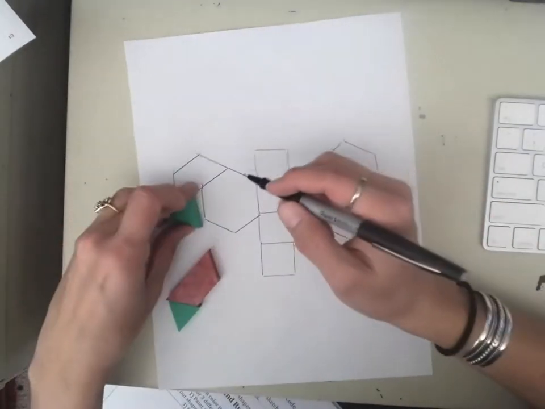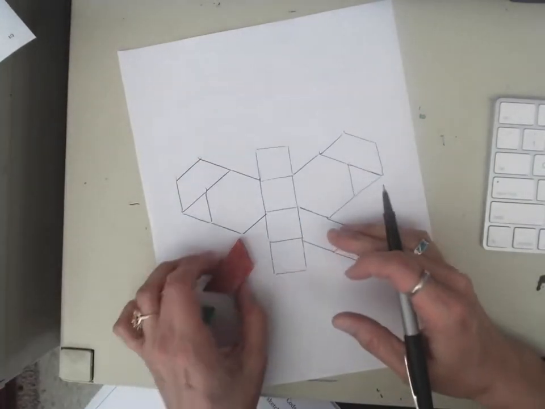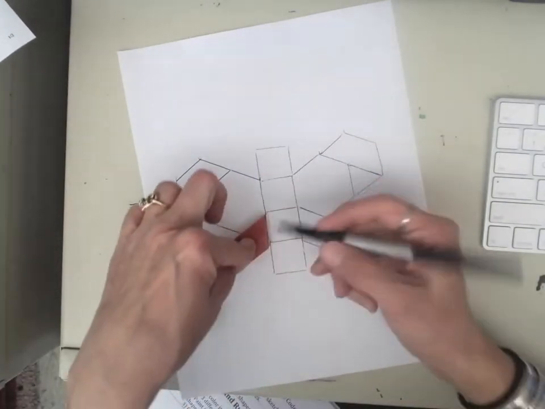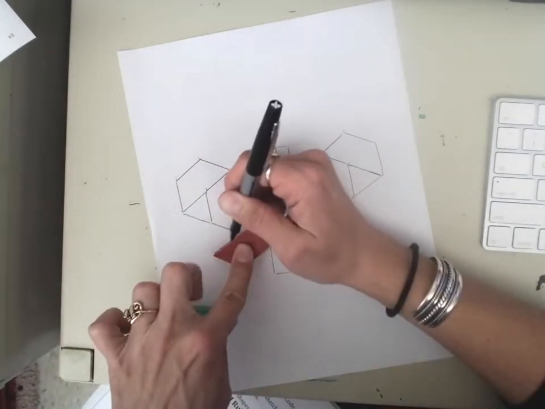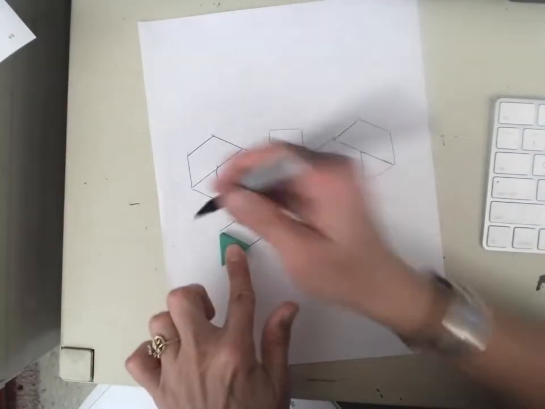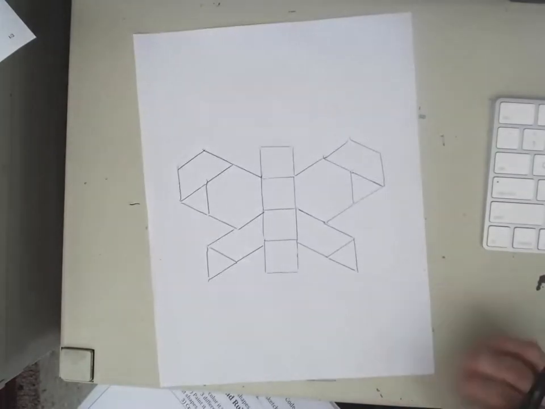And then I'm going to do my triangle. I don't even need that triangle. I can just close that end there. Do you notice how I'm not retracing that side? I'm just lining it up and I'm retracing my new sides. And then my last part here. There we go, and there is my butterfly.